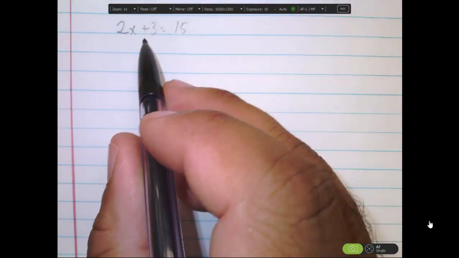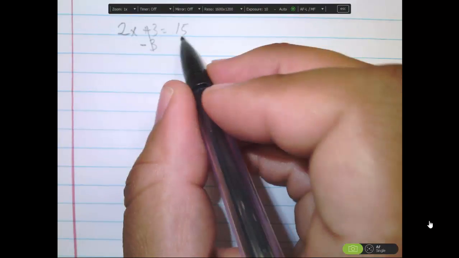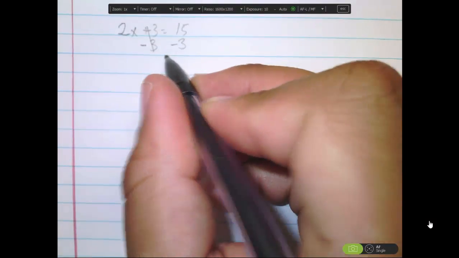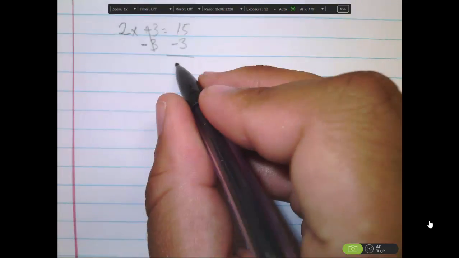So the same simple rules apply. We're going to take care of this by using inverse operation. So we undo by using the opposite. The opposite of plus 3 is, of course, minus 3. These two will cancel. Whatever we've done on this side of the equal sign, we have to do on this side of the equal sign. So we're also going to subtract 3. 15 minus 3 gives us what? That's right, it gives us 12.